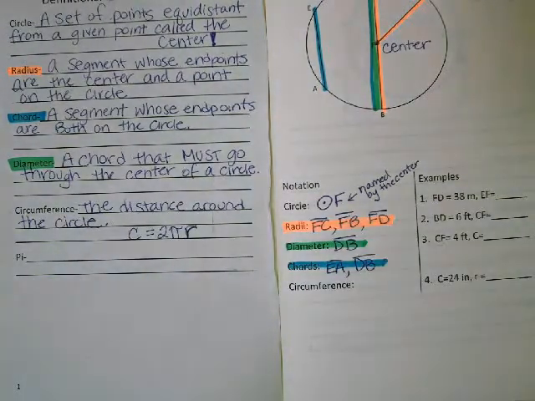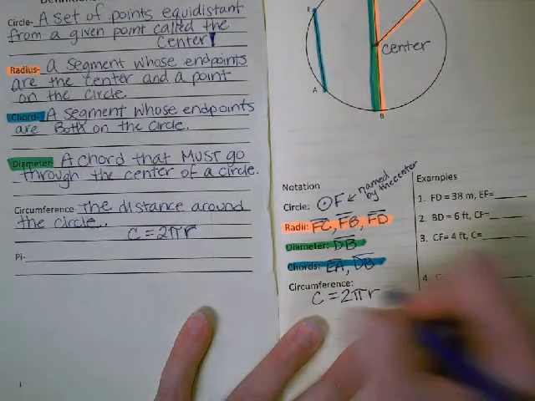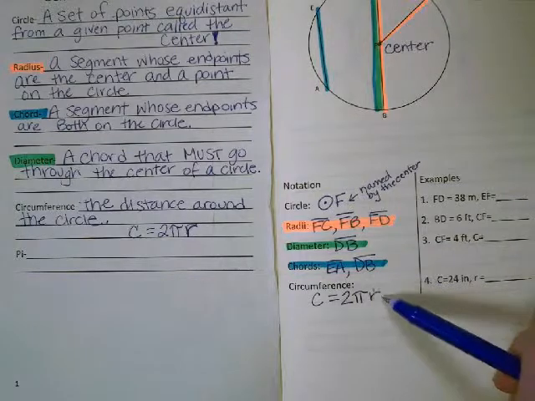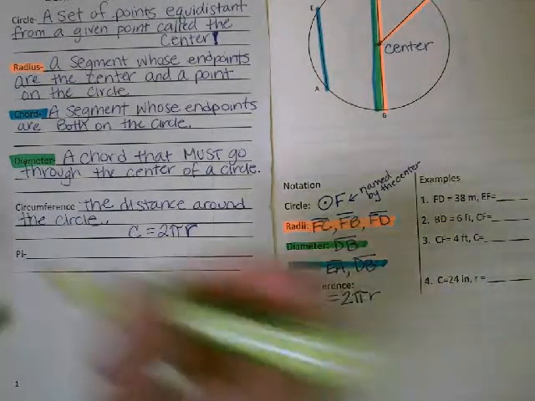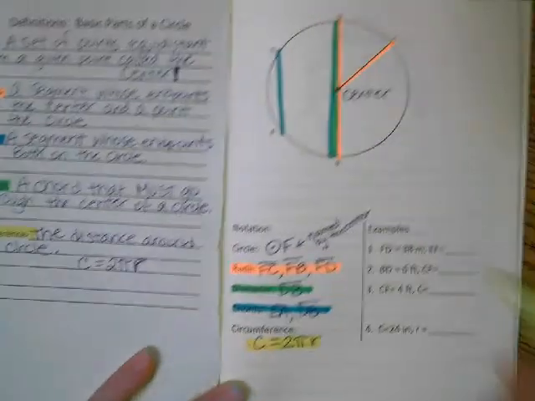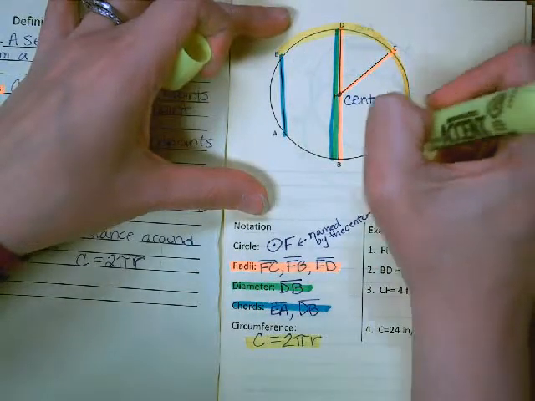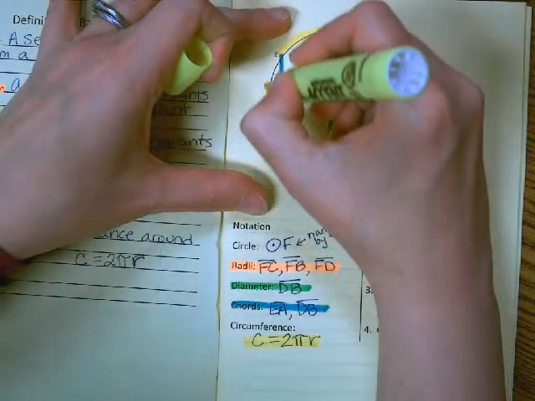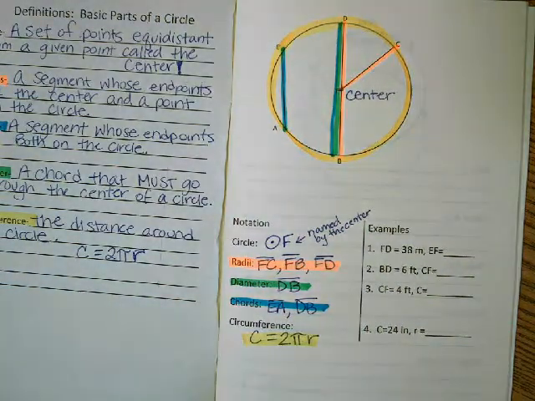Okay? So over here, circumference, C equals 2 pi r. That's what we're going to put for our circumference down here. I think I'm going to use yellow to represent circumference. So circumference, it's my ugly yellow too, it doesn't come out so great. So it's the distance all the way around the circle. That is circumference. Okay?